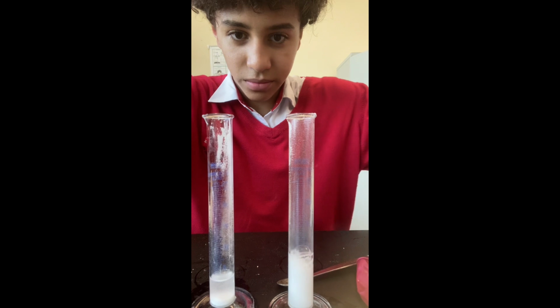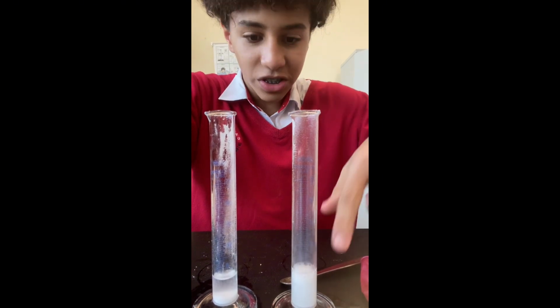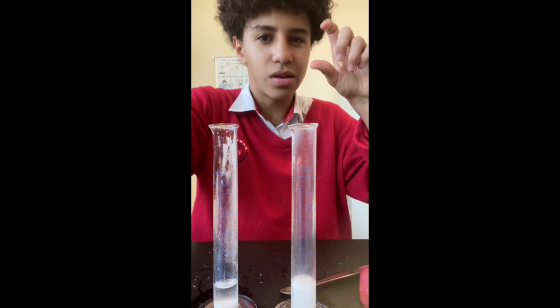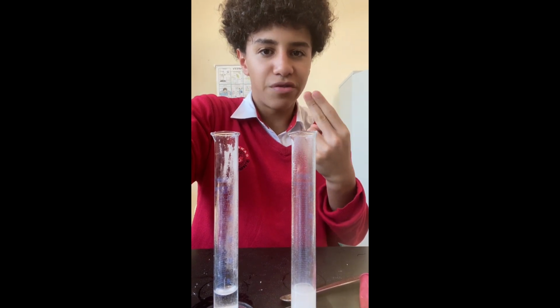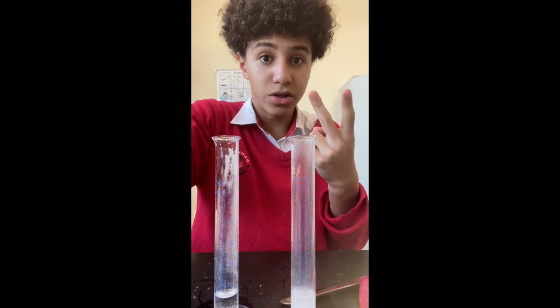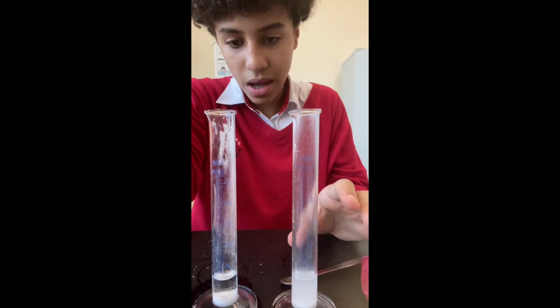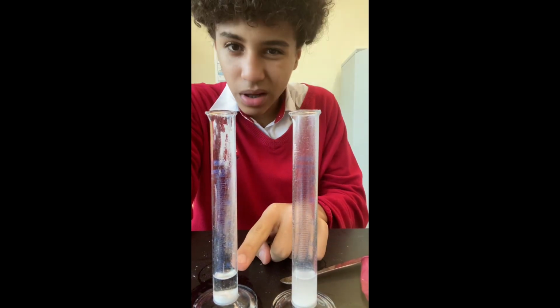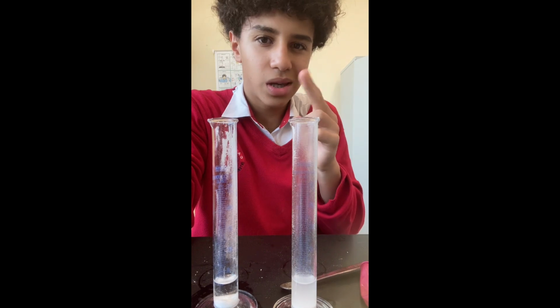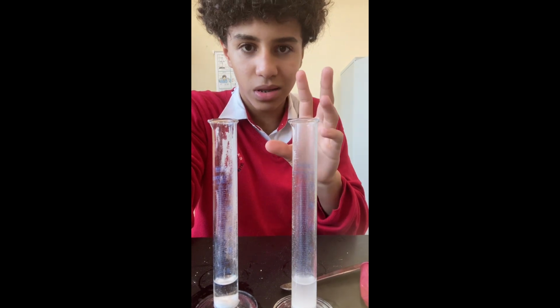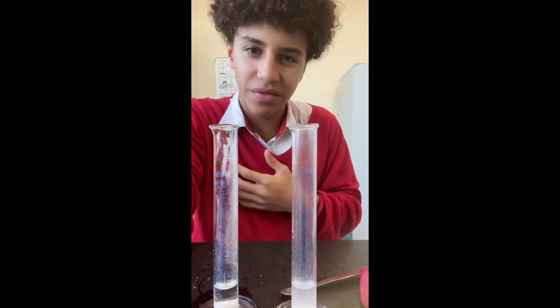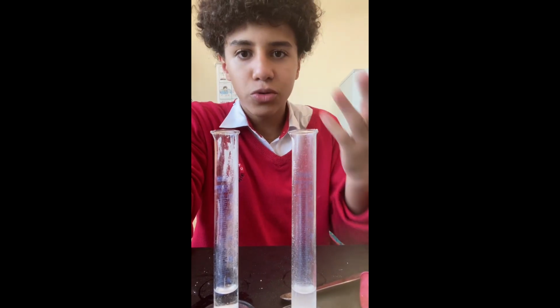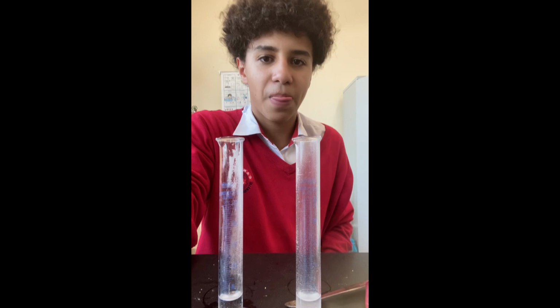As you can see, the reaction rate is much faster here because of the concentration. The collisions between the baking soda and the vinegar are more likely to occur, while here, it's mostly water, so collisions between the substances don't happen very often. It's mostly with water instead of with the vinegar, which leads to a slower reaction rate.